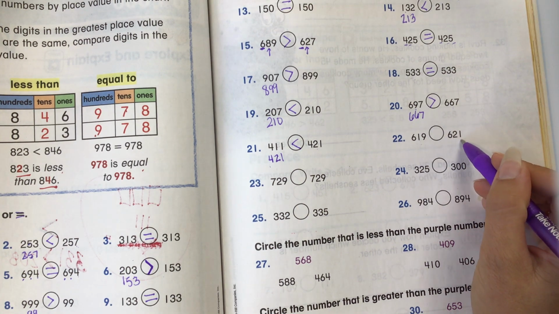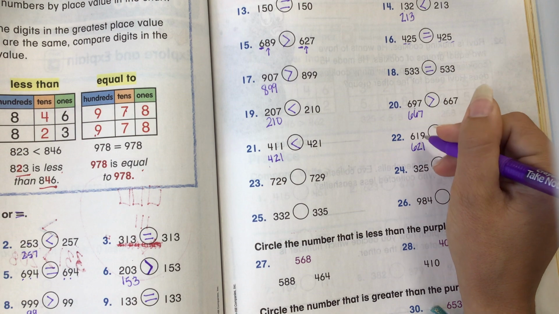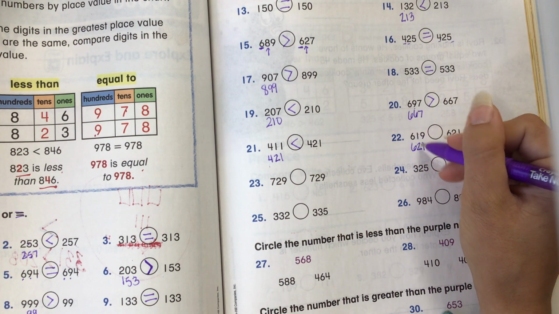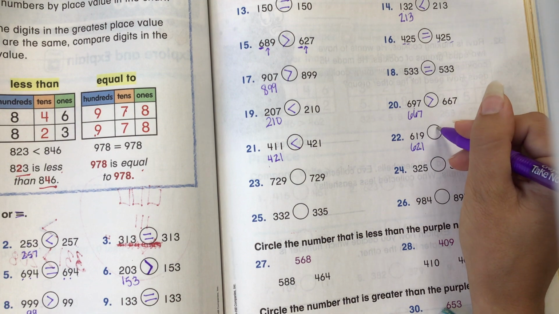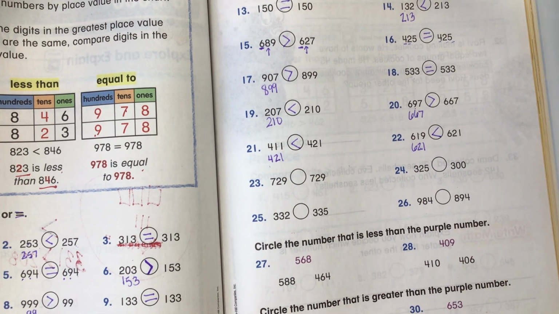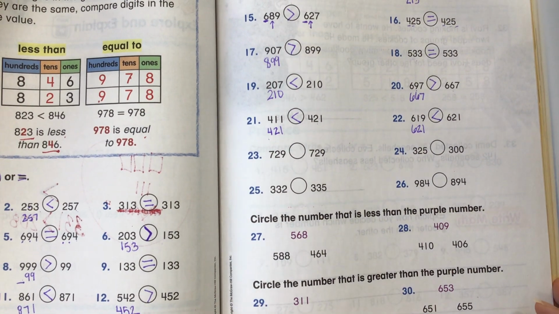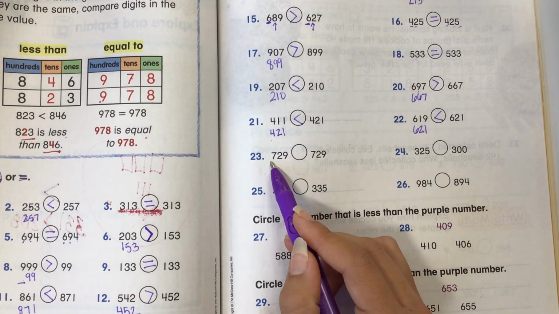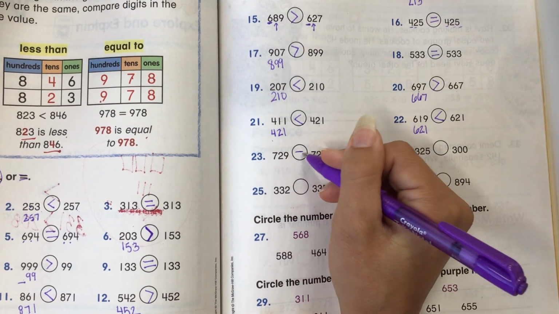619 and 621. Stack those, 621. 600 and 600, those are the same. 1 ten and then 2 tens. 2 tens are greater, so 619 is less than 621. 729 and 729. Let's see this number, hundreds same, tens are the same, and the nines are the same, so they are equal to.